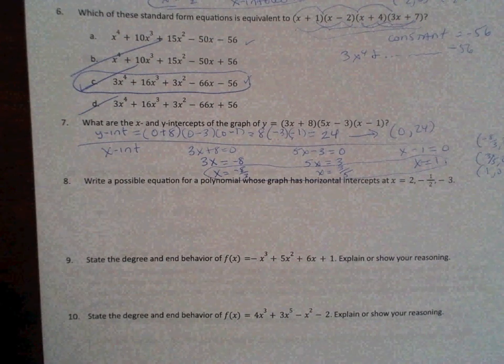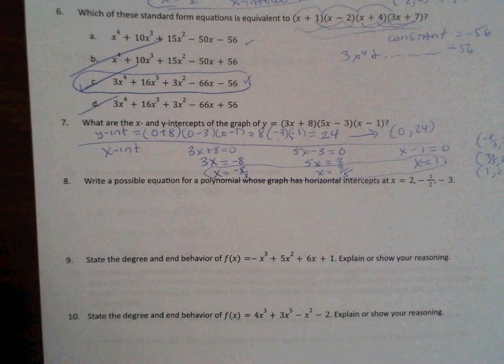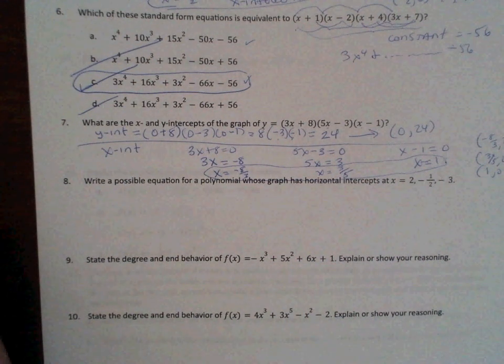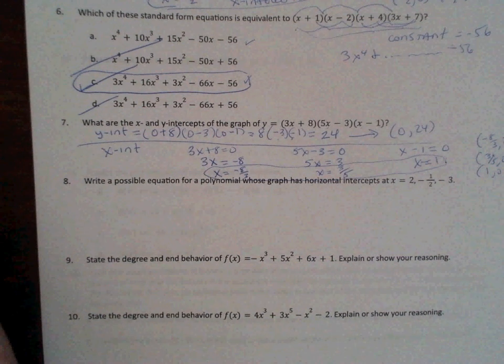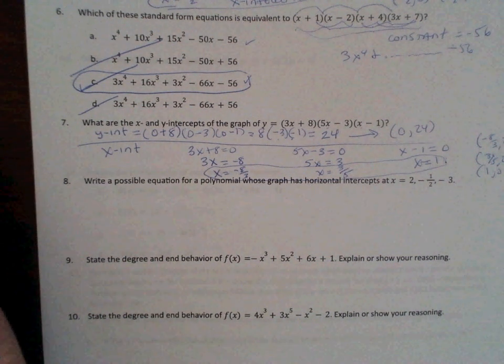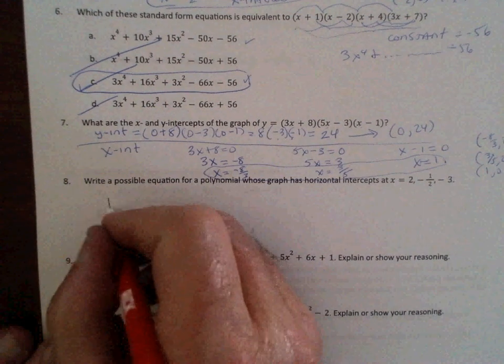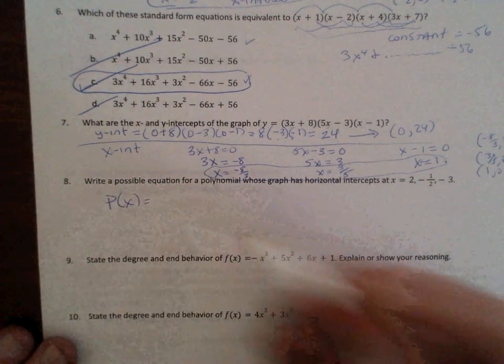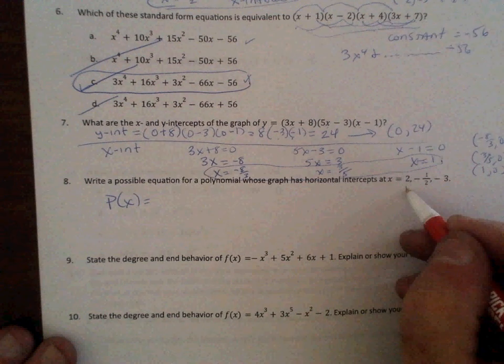Let's see here. Write a possible equation for a polynomial whose graph has horizontal intercepts x equals 2, x equals -1/2, and x equals -3. So we need a polynomial equation. How are we going to come up with something with these x-intercepts?